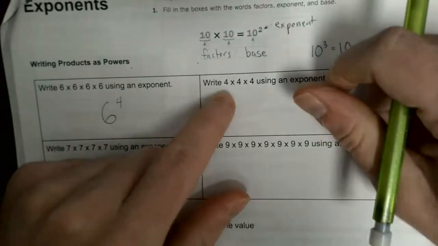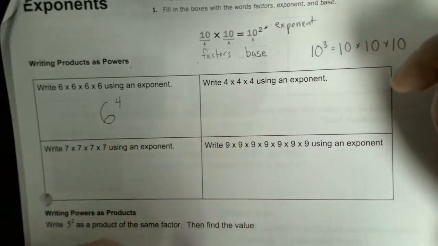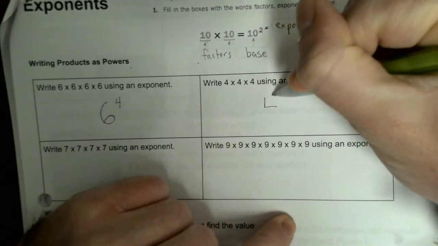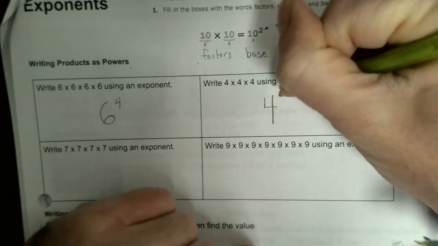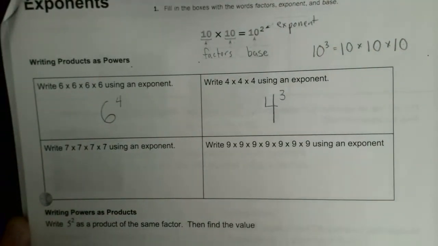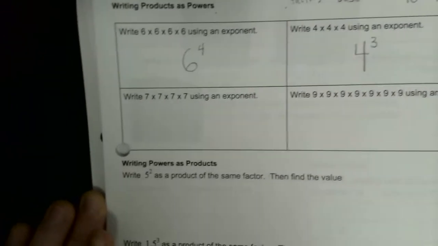It says, write 4 times 4 times 4. Now we can use an exponent because we're multiplying the same number a few times. The base is going to be 4. That's the number we're multiplying. The exponent is going to be 3 because that's the number of times we're multiplying it. 4 times 4 times 4, which would be 64. So again, these numbers get pretty big pretty quickly.